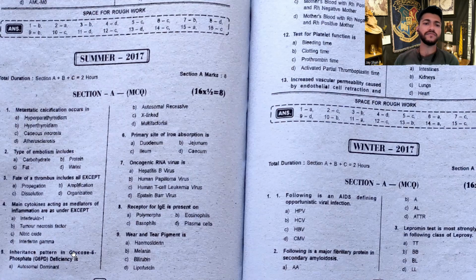G6PD deficiency is X-linked or sex-linked recessive. Primary site of iron absorption, duodenum. See, iron is absorbed in duodenum, B9 is absorbed in jejunum, and B12 is absorbed in ileum. DJI: duodenum, jejunum, ileum; iron, B9, B12.